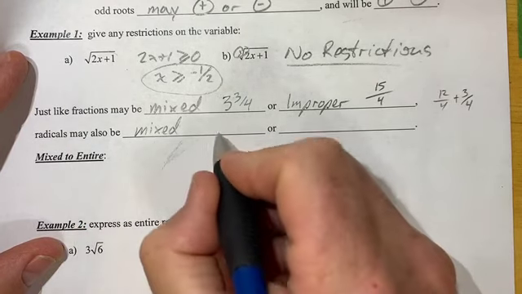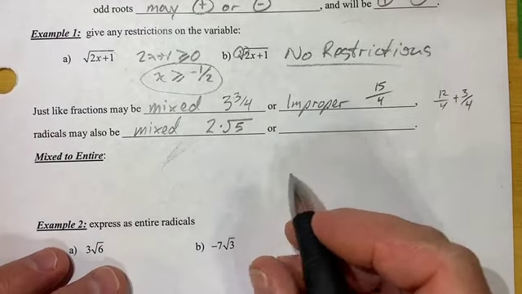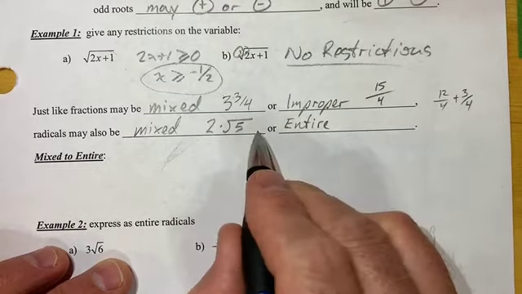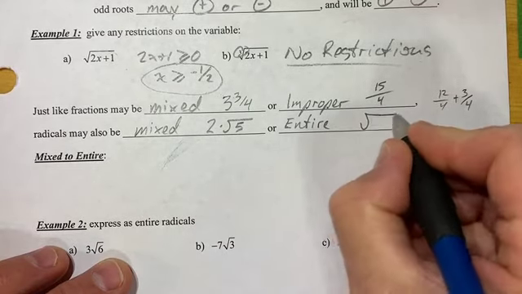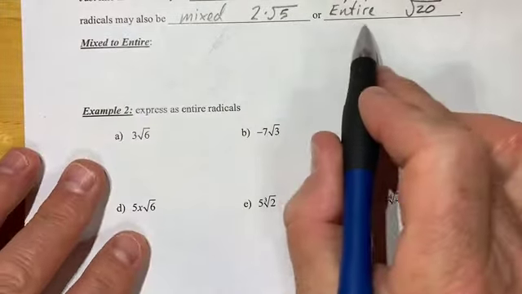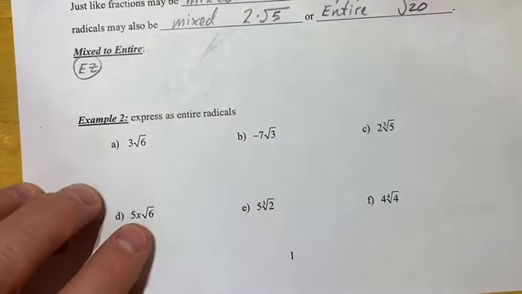It could be mixed like this: 2 times the square root of 5. So 2 root 5. Or they're also called entire. This is where the entire thing is a radical, like root 20, for example. So how do I turn a mixed into an entire? That's the easy part. This one's not that bad.